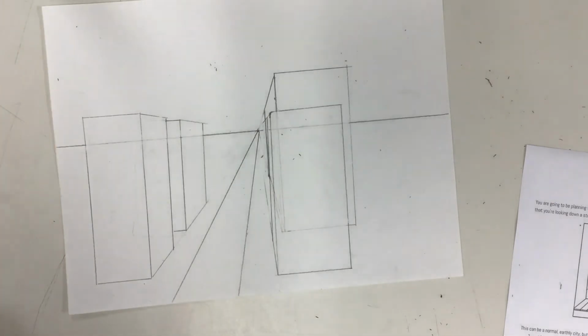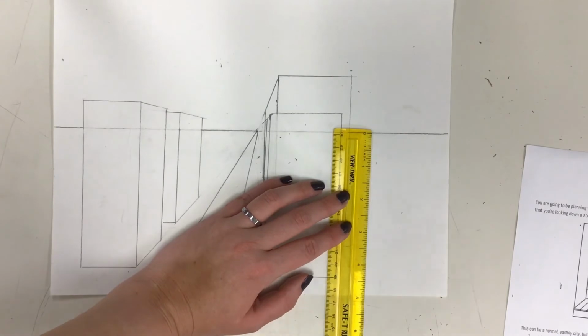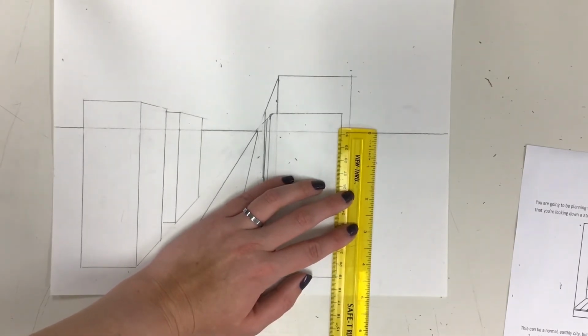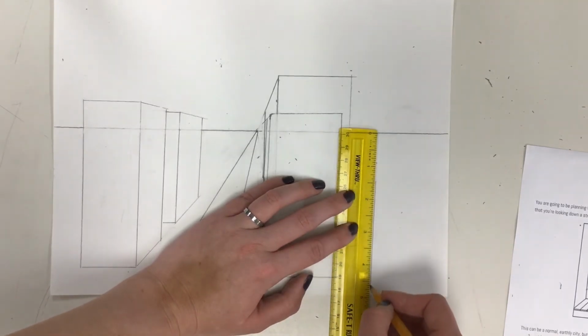Okay, I'm going to do one more building. And I'm going to do it over here, and I'm going to show you something, because some of you are going to want to do this, and some of you are going to do it by accident. And either way, you need to know what to do. So I'm going to do my rectangle like this.